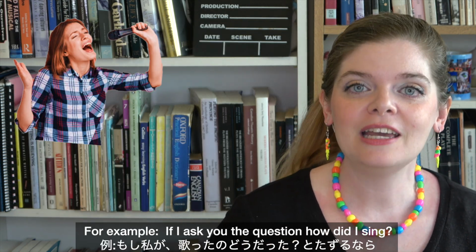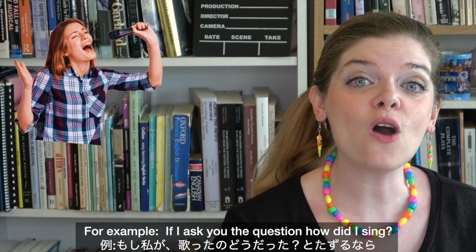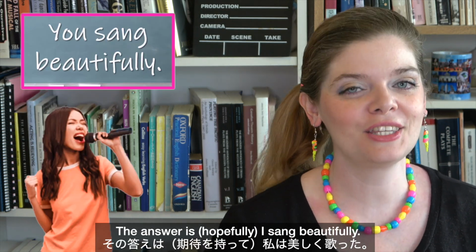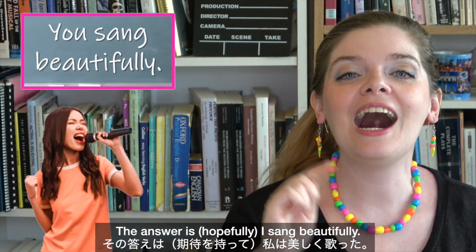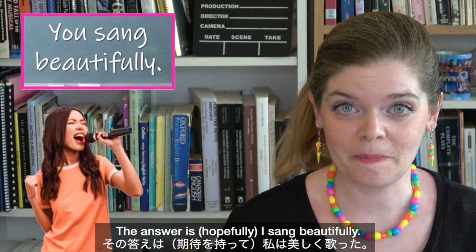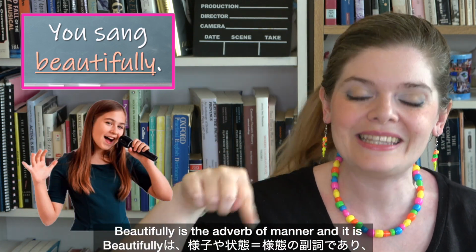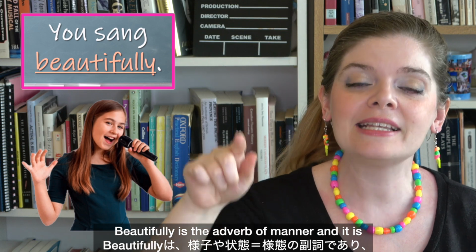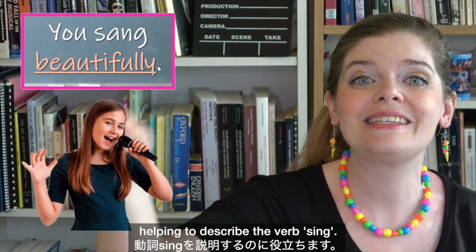As I mentioned, adverbs of manner help to describe how a verb is done. A verb is an action word. So when we want to talk about how an action happens, we need to use adverbs of manner. For example, if I ask you the question, how did I sing? The answer is, hopefully, I sang beautifully. Beautifully is the adverb of manner, and it's helping to describe the verb sing.